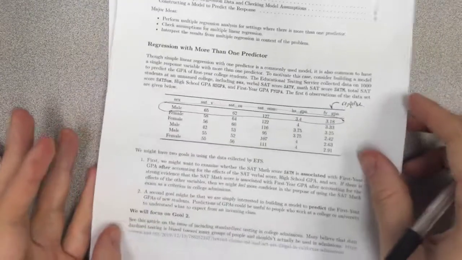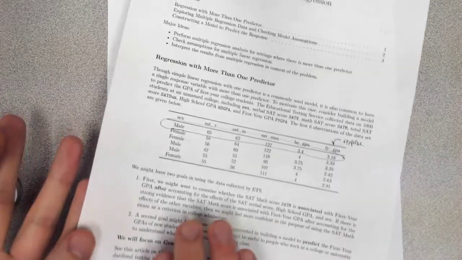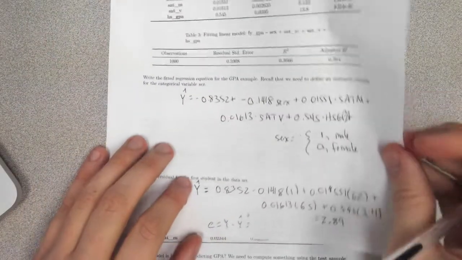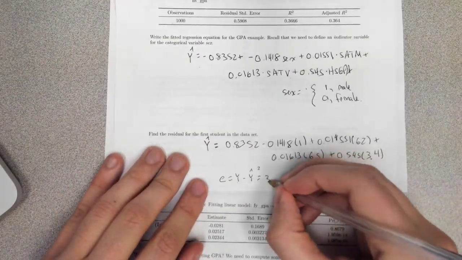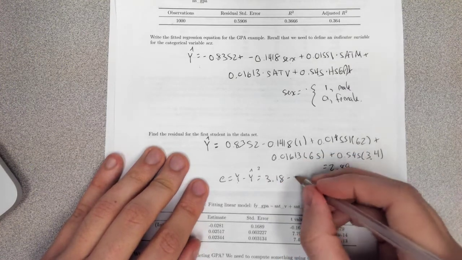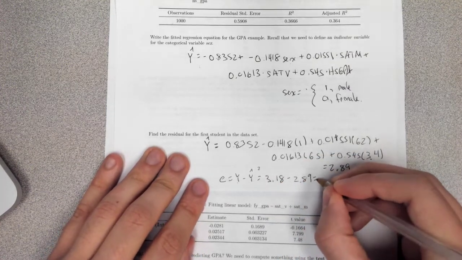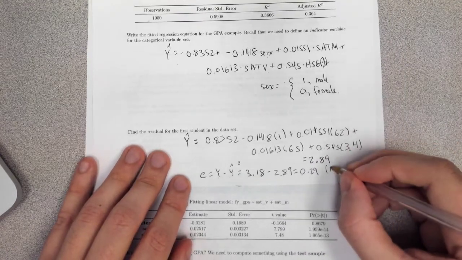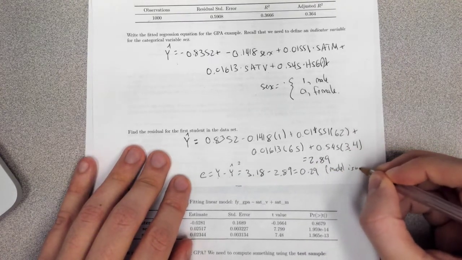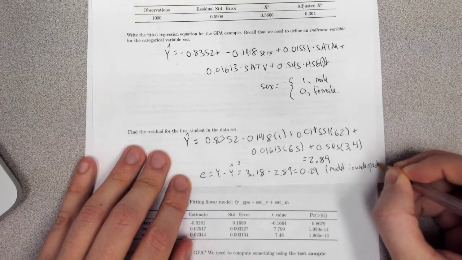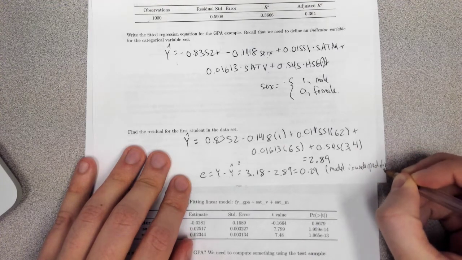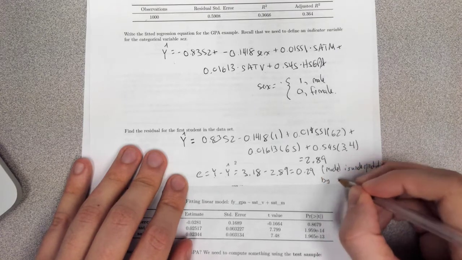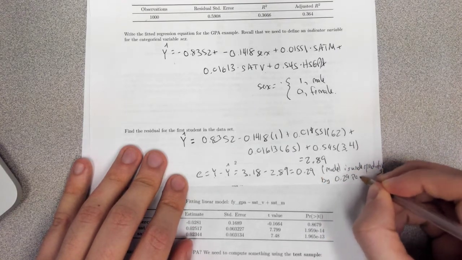We see that his observed first-year GPA was 3.18. And so his residual is just 3.18 minus 2.89. So our model is under-predicting here, and in particular, it's under-predicting by 0.29 points.